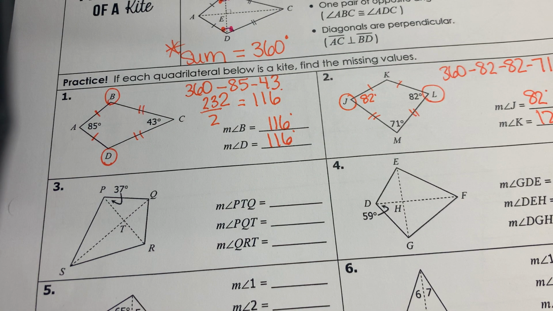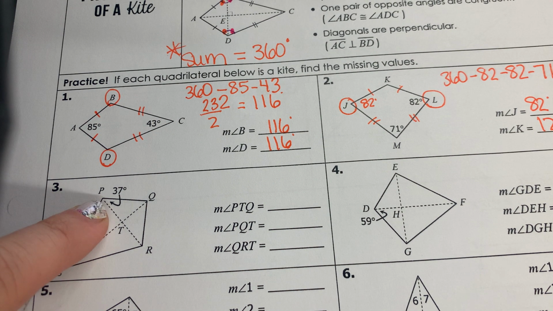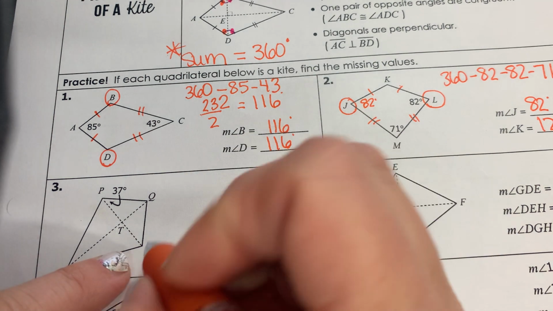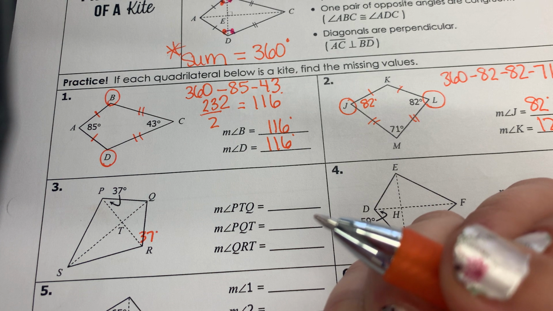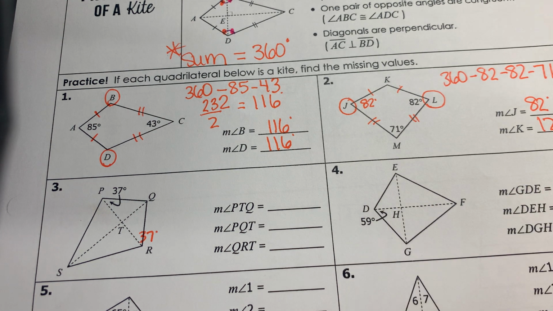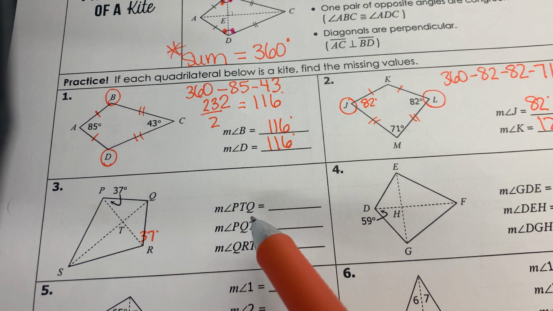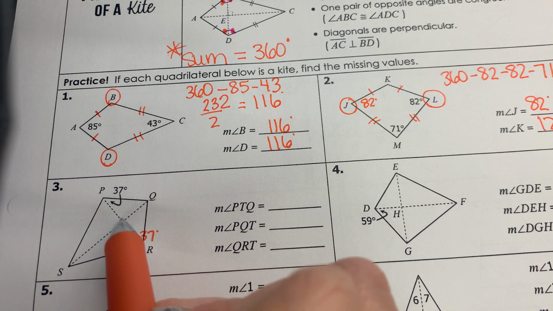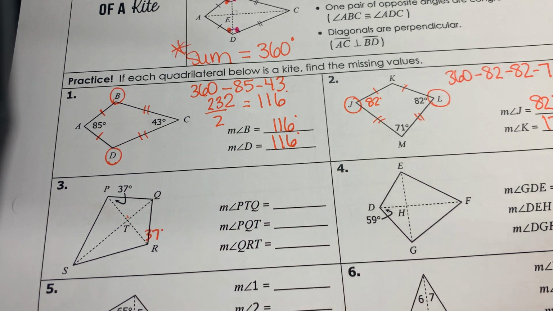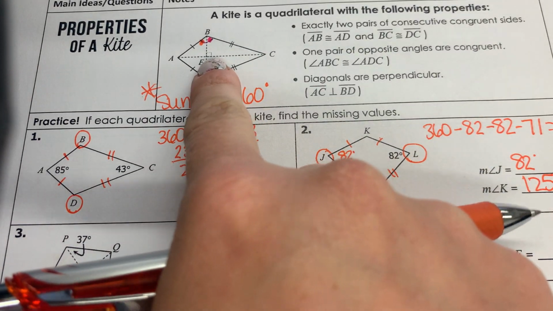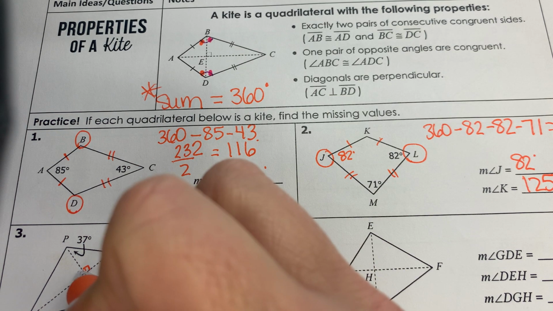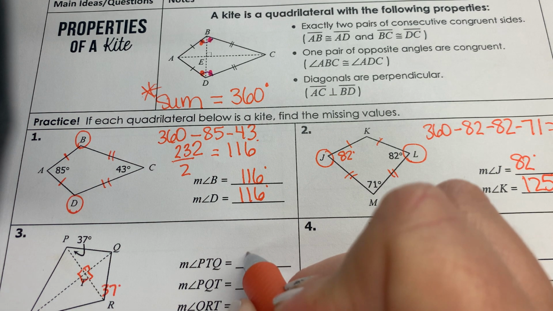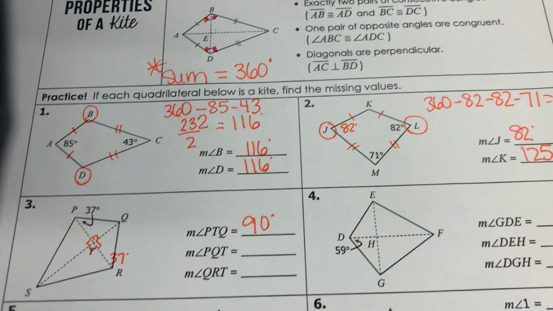Number 3, if this is 37, all right, this little top part would have to be 37 that we stated earlier, okay? One thing that let's look at some questions. Angle PTQ, all right, PTQ is right here. And up there, remember that they intersect perpendicular, okay? So all these in the middle are 90 degrees. So PTQ would have to be 90 degrees.